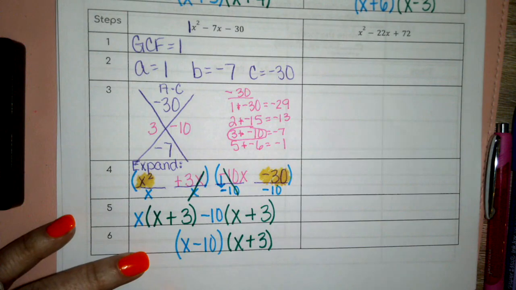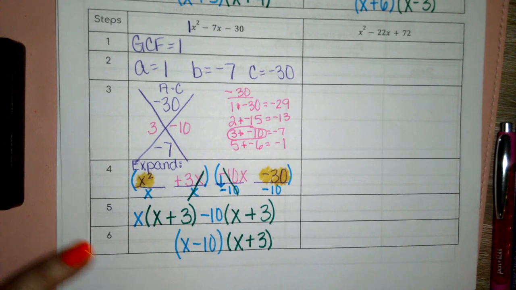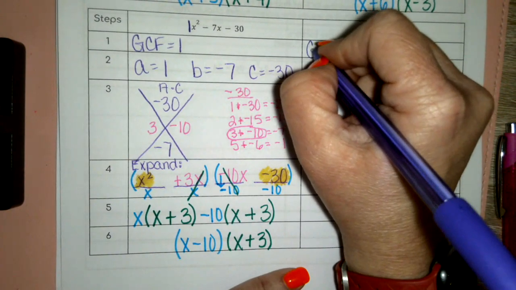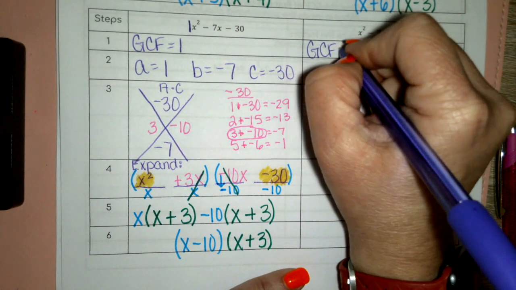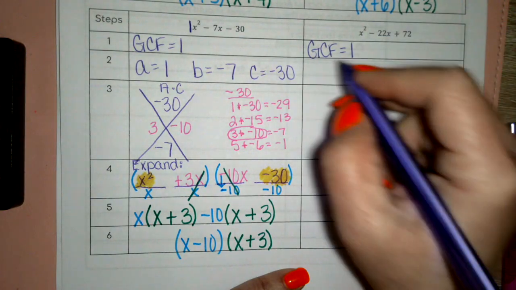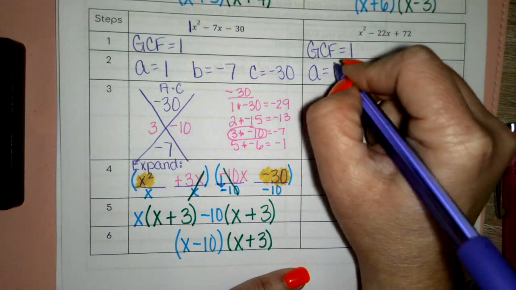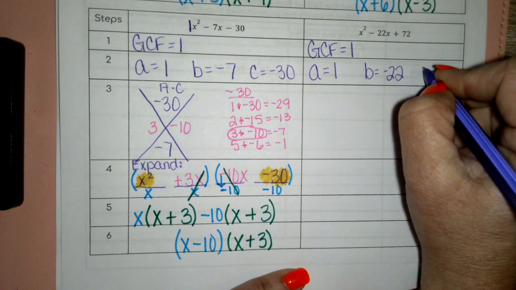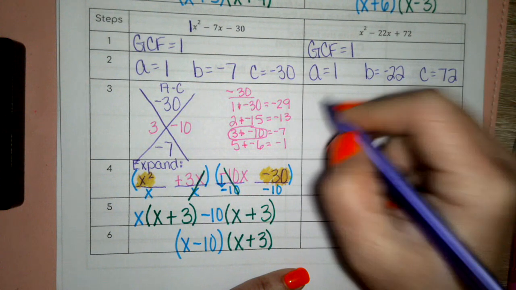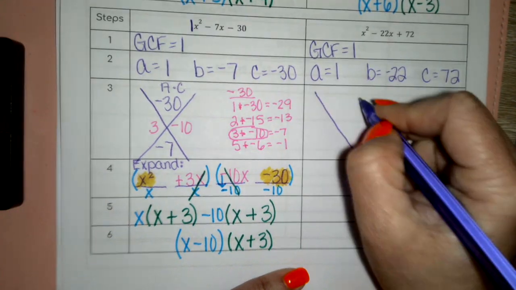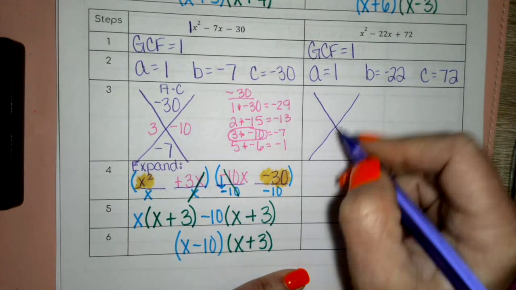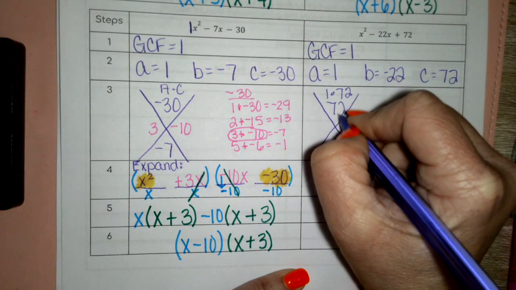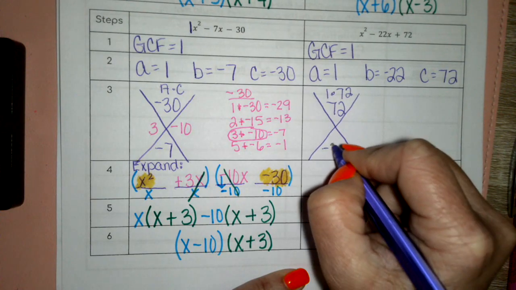All right, let's look at the last problem, and then you'll have time to work on your homework. We have GCF. I'm just going to tell you it's a 1. My A value is 1. My B value is -22, and my C value is 72. My x is 1 times 72, which is 72, and B for bottom, which is -22.